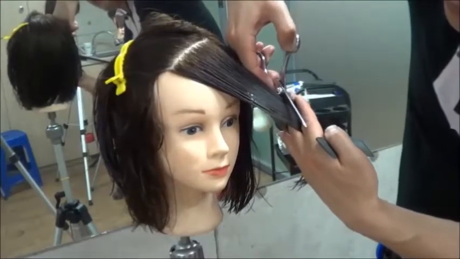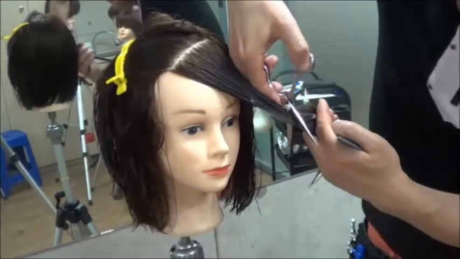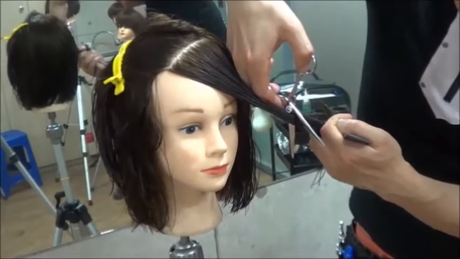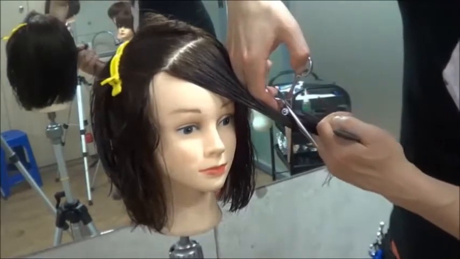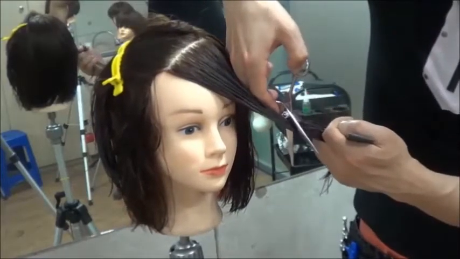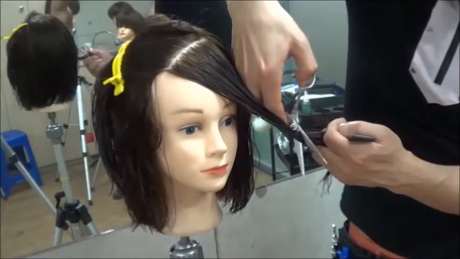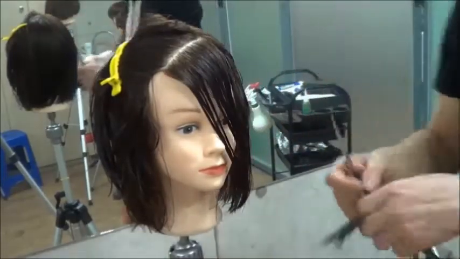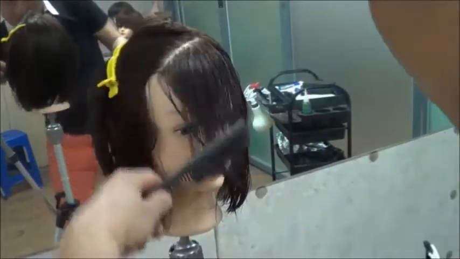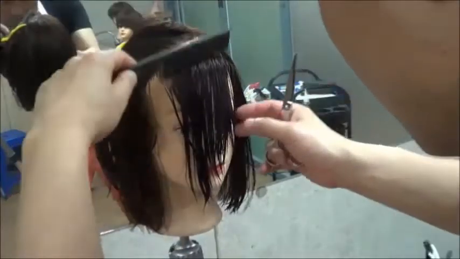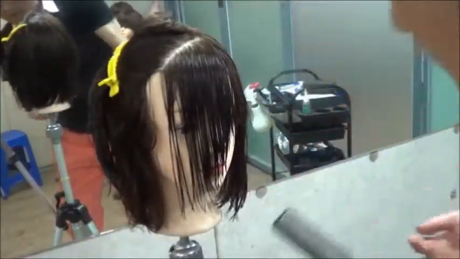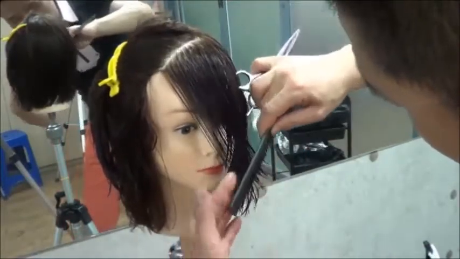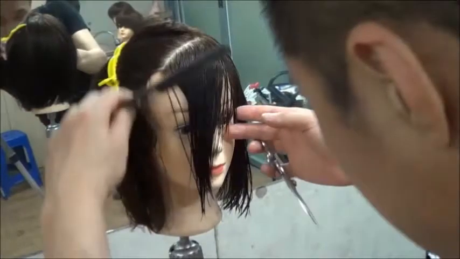Look at this. Cut. The scissors cutting motion is a circular motion, and your body moves backward. Okay, like this. Longer than before. Okay, you can cut longer than the first section. Check.